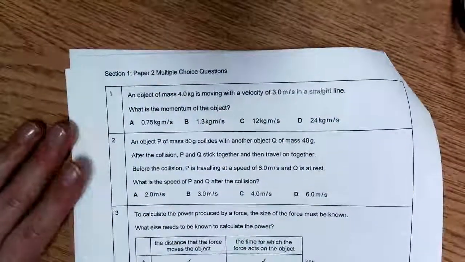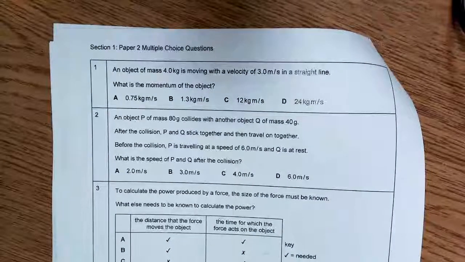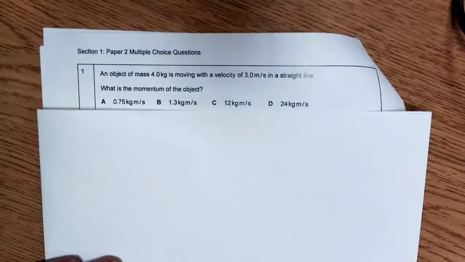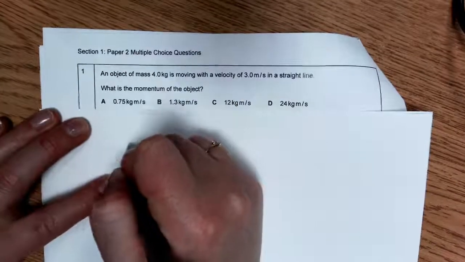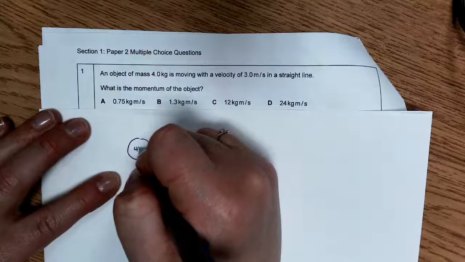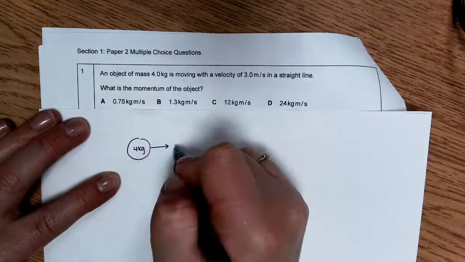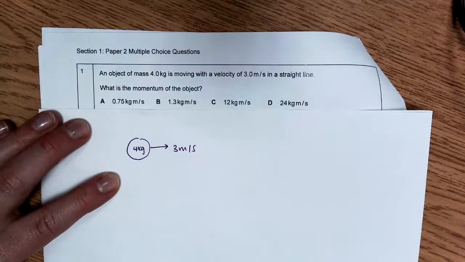So we have an object of mass 4 kilograms moving with a velocity of 3 meters per second in a straight line. What is the momentum of the object? Okay, so let's sketch it out so that we can visualize what's happening. So we have an object that I'll represent with a circle. It's 4 kilograms in mass and it's moving with a velocity of 3 meters per second in a straight line. What is the momentum of the object?